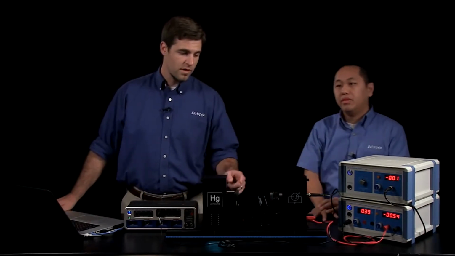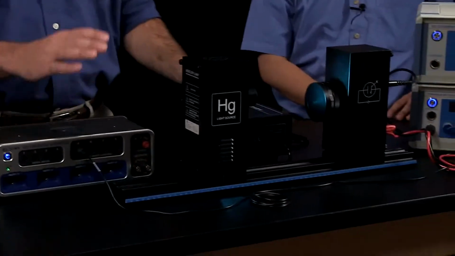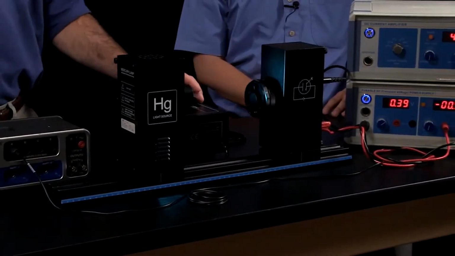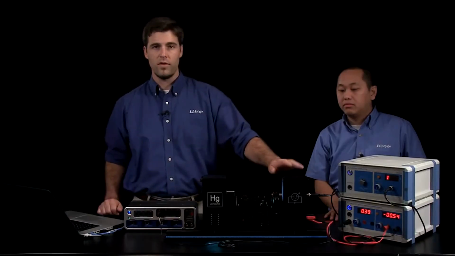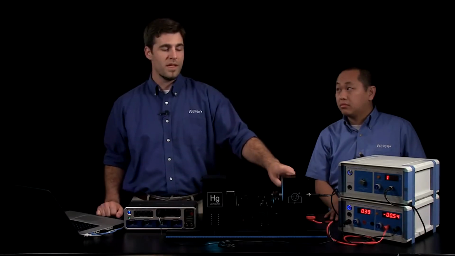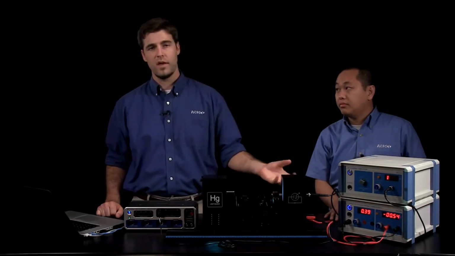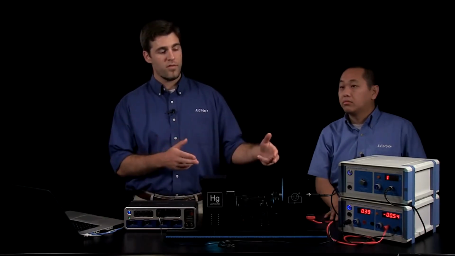All right, thanks, Chong. A little bit about the experiment. There's a white light source here. That's our mercury vapor lamp. It emits light. Those photons are incident upon the photodiode that's in here. When they hit the cathode in that photodiode, theoretically, electrons will be ejected. We can collect them with the anode and measure that photoelectric current, but we don't have the measurement tools to make those measurements of the photoelectric current.